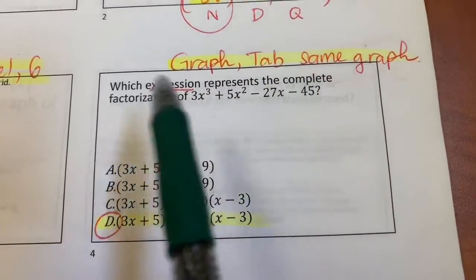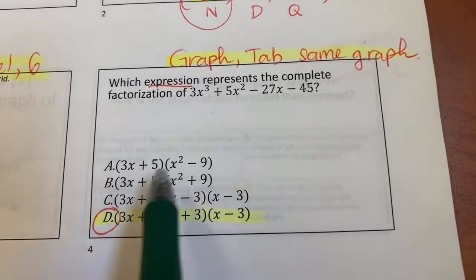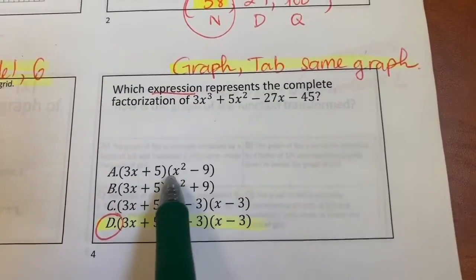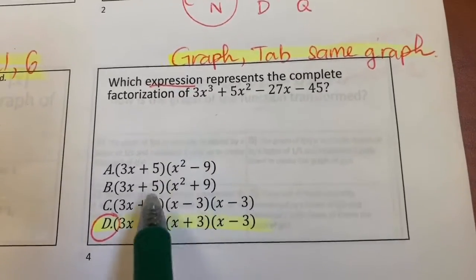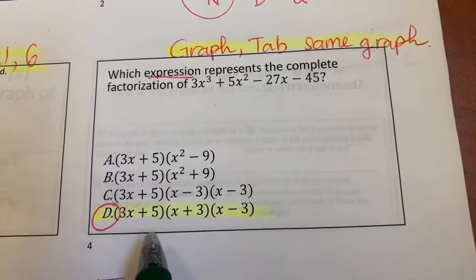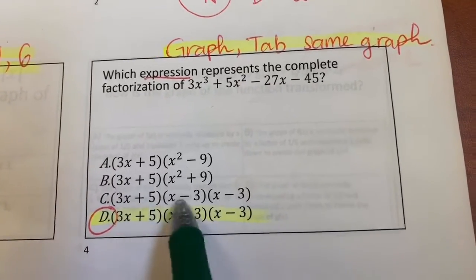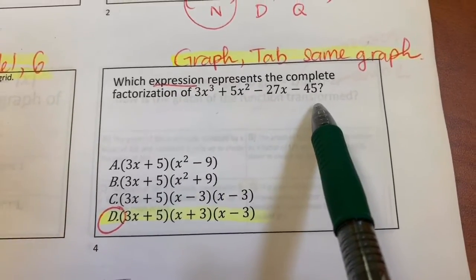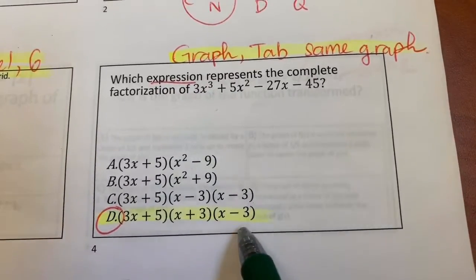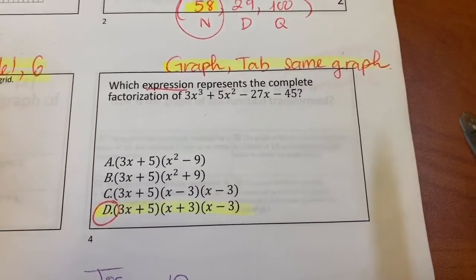However, since they say this is complete factorization, you're not gonna pick the one with the x squared because it can be factored one more time, right? That's not complete. So A and B are not complete. So you type in each of the answers, like C and D. D is the same graph as the original. Therefore, we say D is the right answer. It's a complete factorization. Okay? So that is a graph.